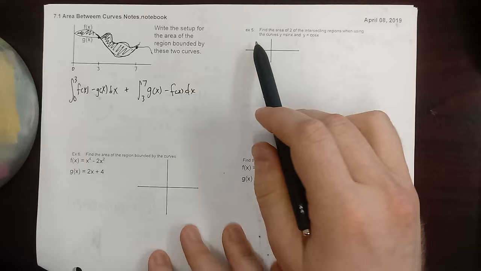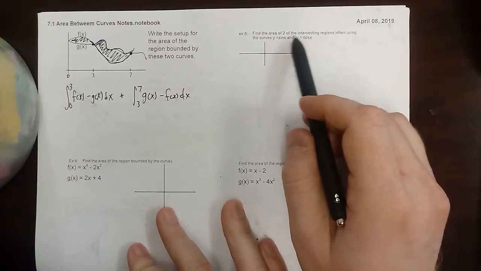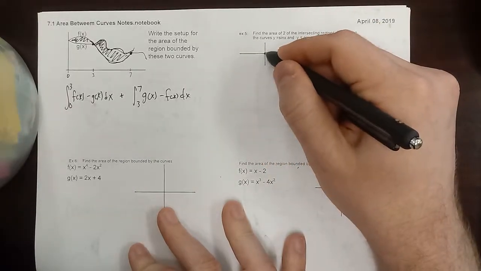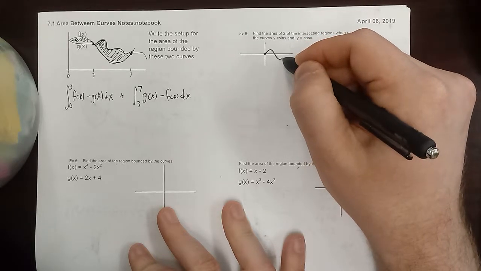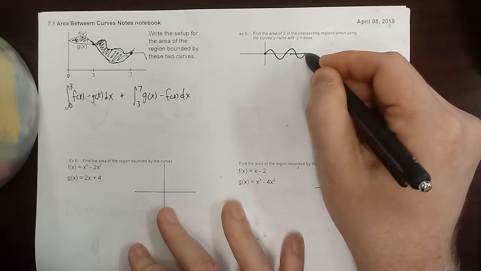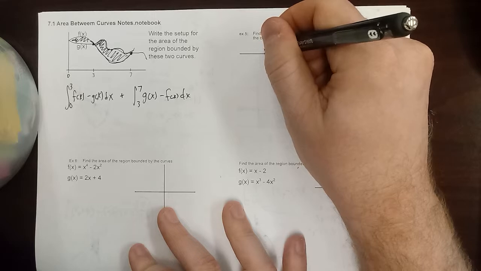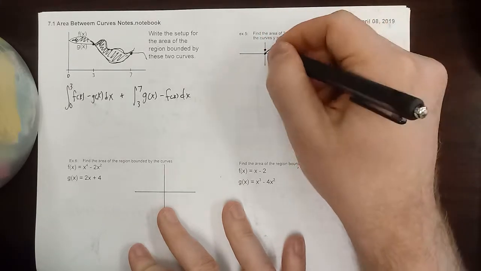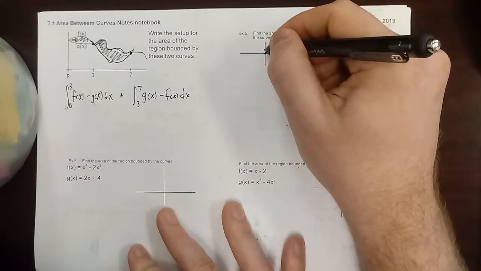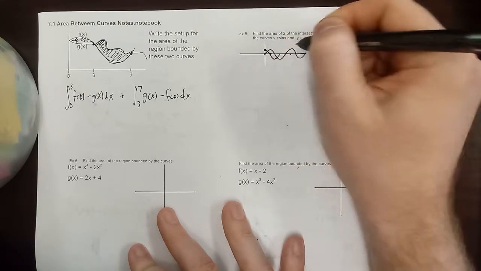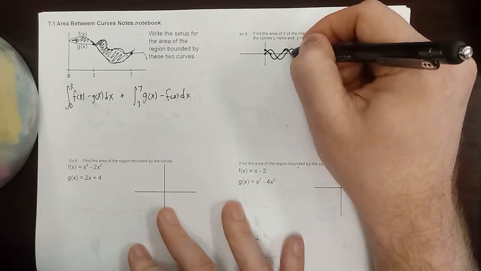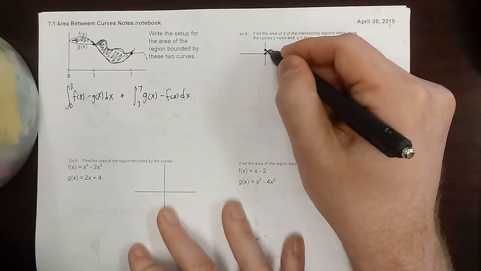So this example 5 says, find the area of 2 of the intersecting regions when using the curves y equals sine x and cosine x. So if you remember, sine x starts at 0 and swoops up, down, and back up. Let's do 2 periods of it. So it looks something like that. Cosine has 1s everywhere that sine has 0s, and 0s everywhere sine has 1s. So if I'm being careful, oh, I already have 2 regions right here.